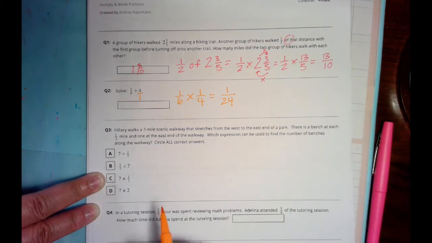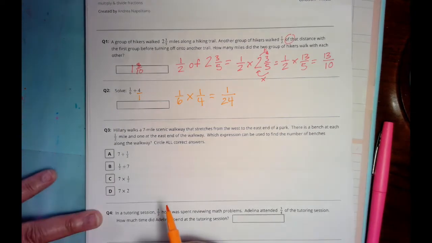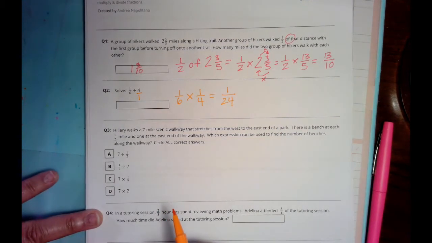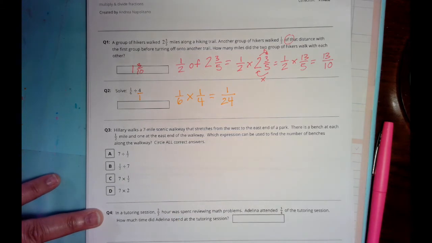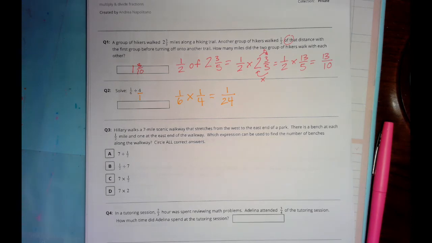Okay. Hilliard walks a 7-mile scenic walkway that stretches from the west to the east of a park. There's a bench at each 1/2 mile and one at the east end of the walkway. Which expression can be used to find the number of benches along the walkway? Circle all correct answers. So we automatically know that when they said circle all, we're going to probably be circling more than one. So let's think.